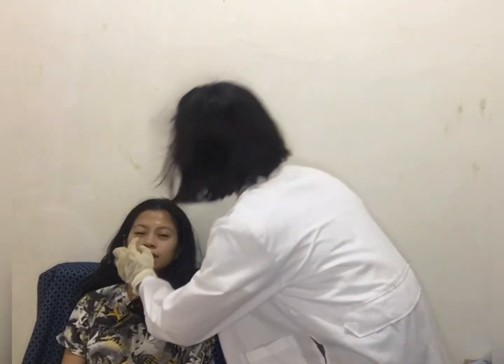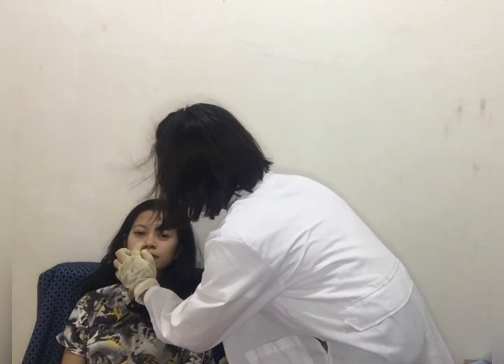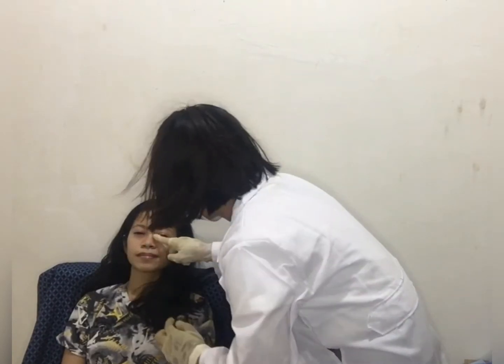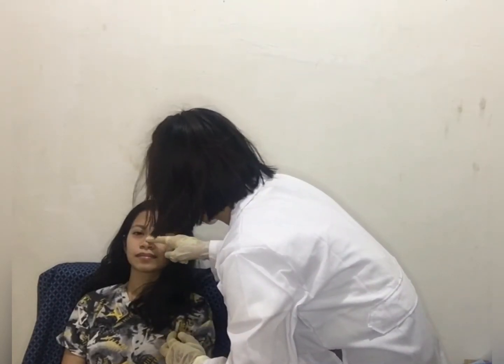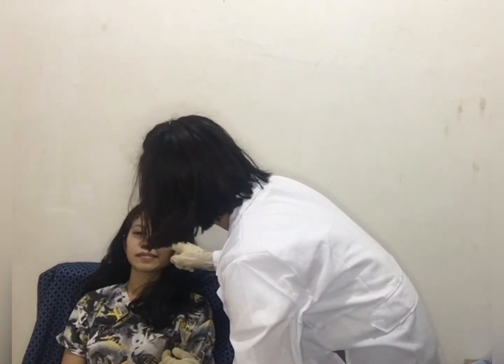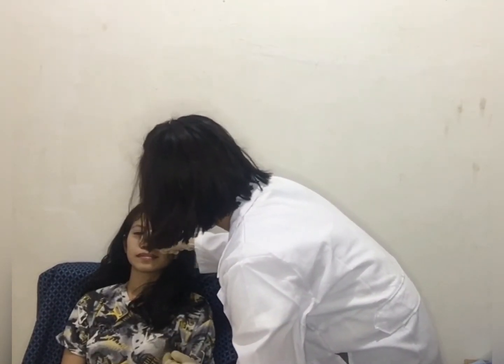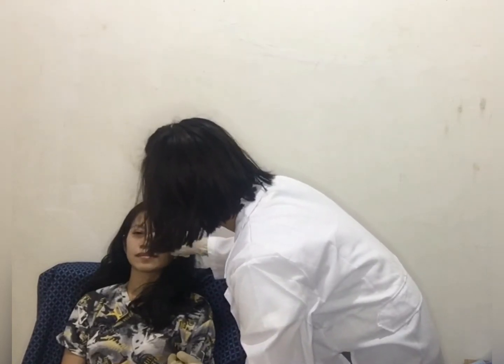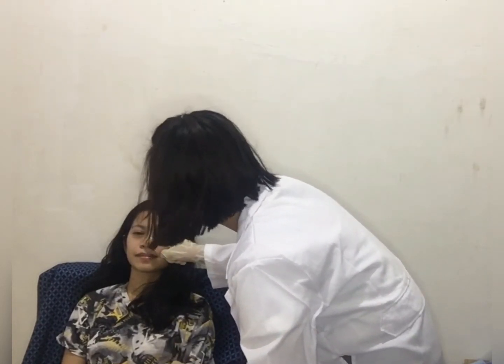In palpating, you need to be careful. Then, gently palpate the external nose to know if there are nodules and to know the tenderness of the nose.